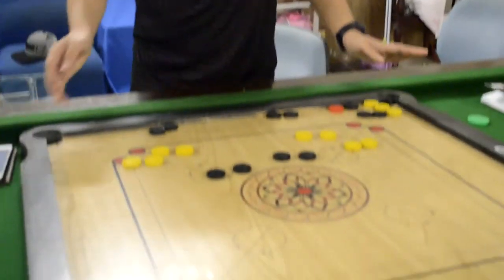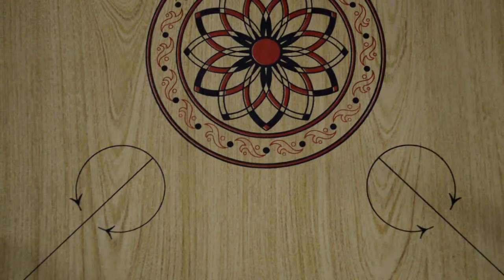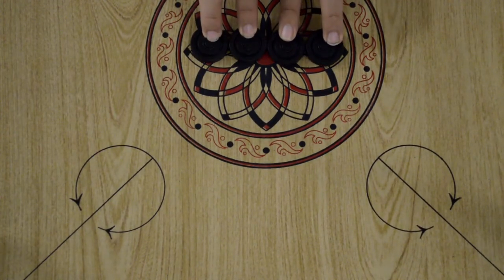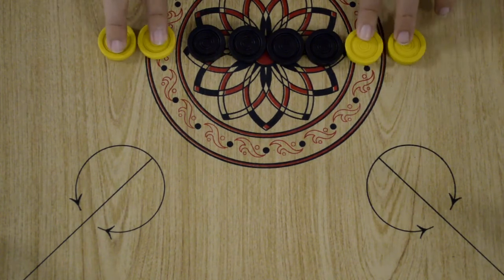Now let me explain to you the analogy of band pass filter using carom board. Now let's take this black carom ball as the frequency that we want and this white ball as the frequency that we want to eliminate.